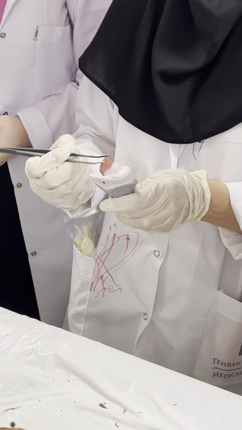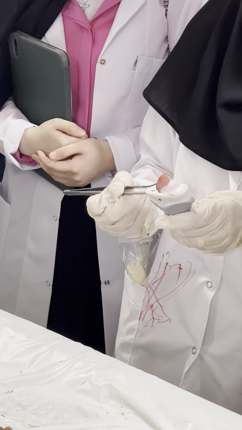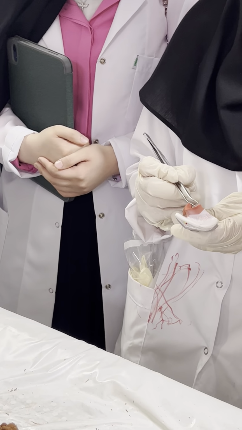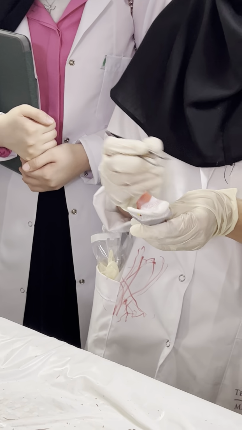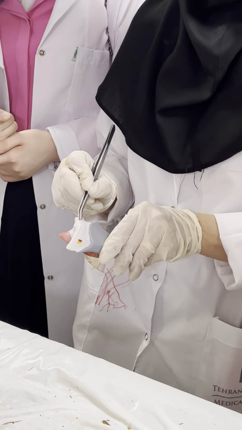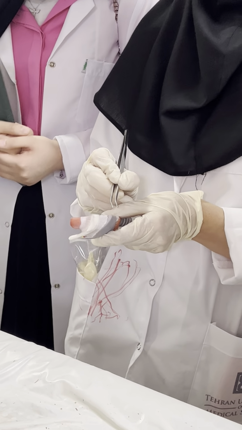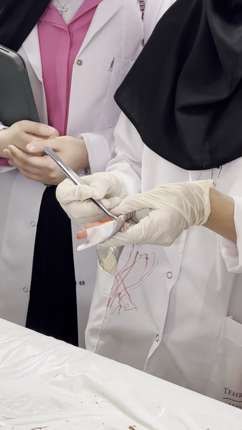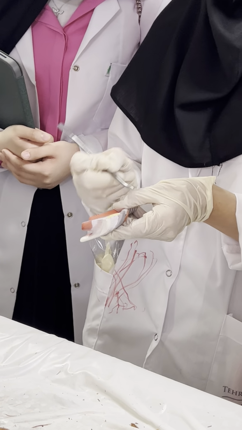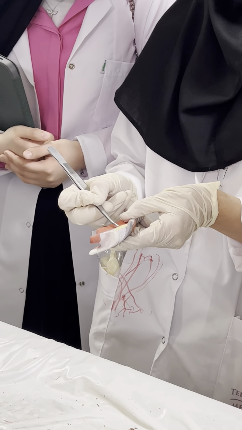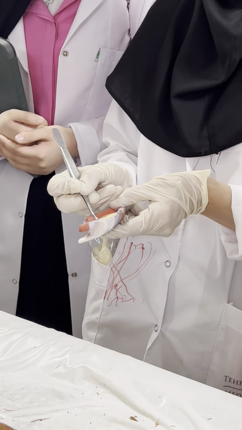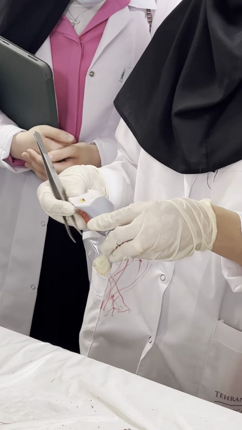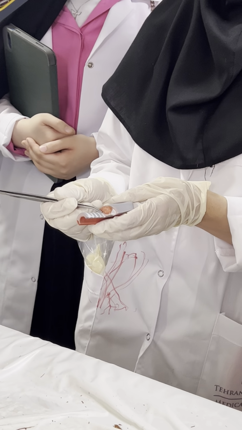What's the name of this cartilage? Epiglottis. What's the name of this fold? Aryepiglottic fold. What's the name of this ligament between the hyoid bone and epiglottis? Hyoepiglottic ligament. What's the name of this ligament between the thyroid and the epiglottis? We call it the thyroepiglottic ligament. So, hyoepiglottic ligament, thyroepiglottic ligament. Do you have any question here? No.